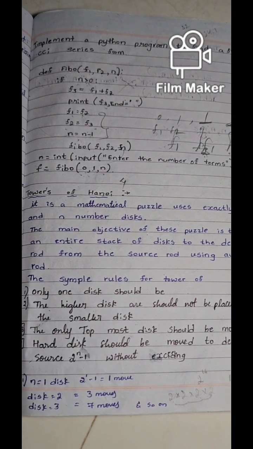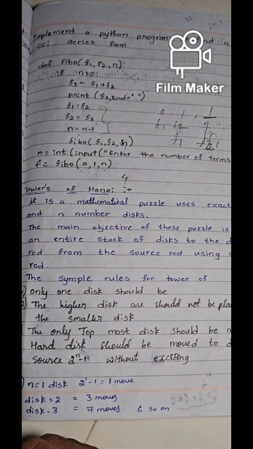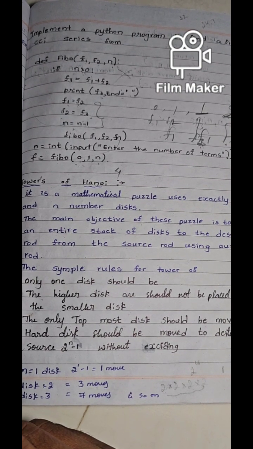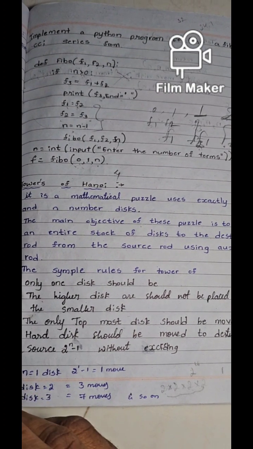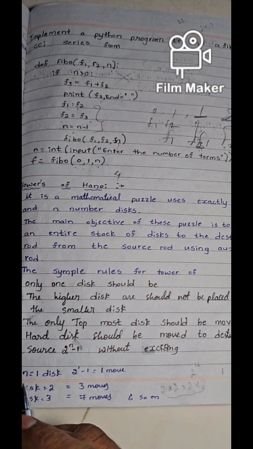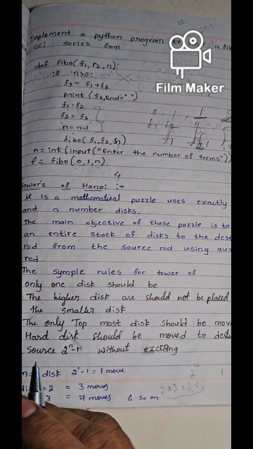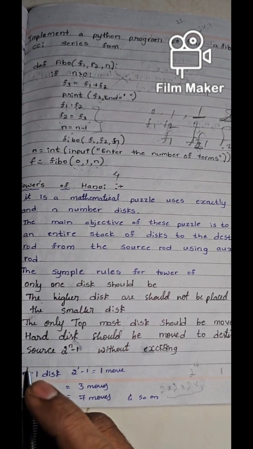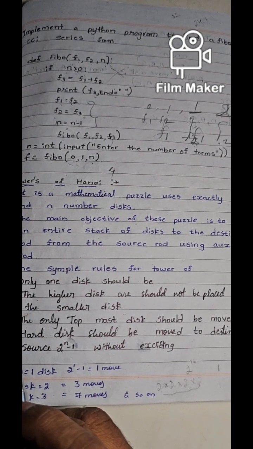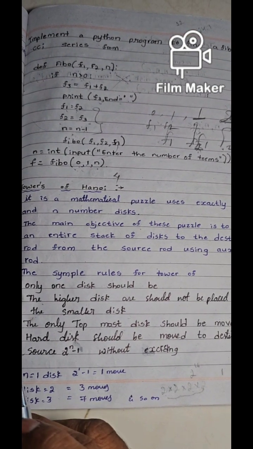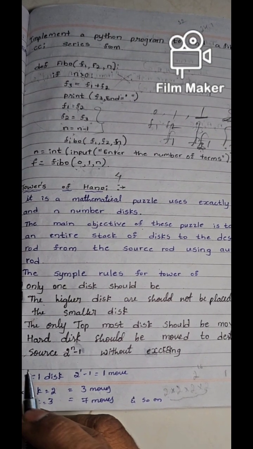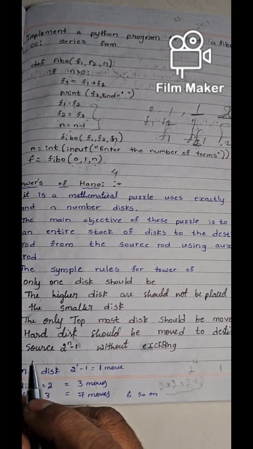The second rule is that a larger disc should not be placed over a smaller disc, meaning you can't keep a larger disc over a smaller disc. And the third rule is you can't move the bottom disc before the top disc, meaning only the topmost disc should be moved.